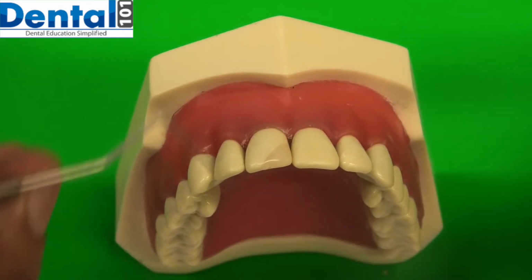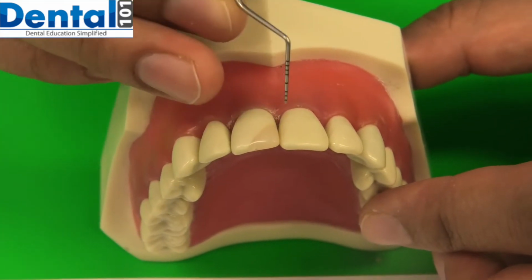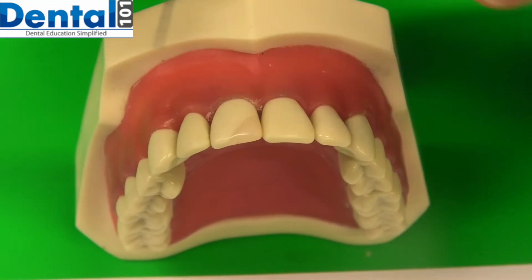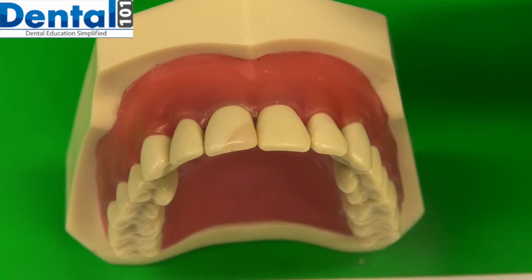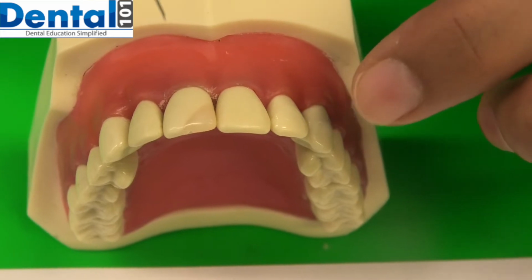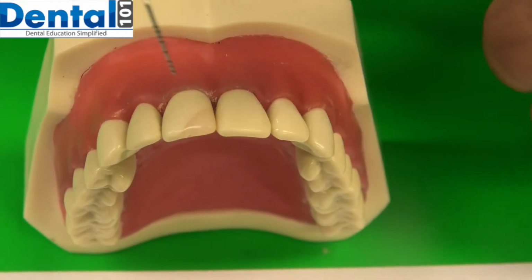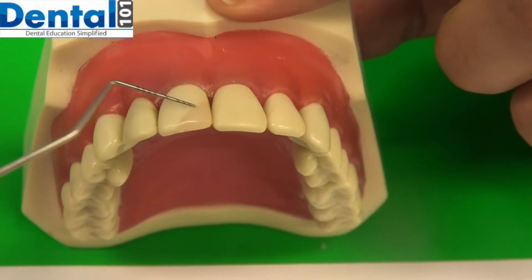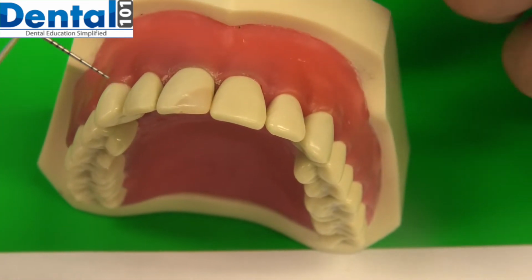Yes, there is a chance that while doing the finishing, especially in the proximal area, if you are not careful with your Soflex disc, you can damage your adjacent tooth or your assessment tooth. So while doing finishing with your Soflex disc, be very careful.